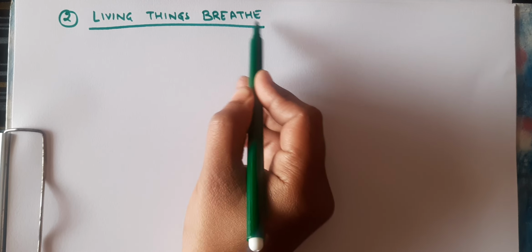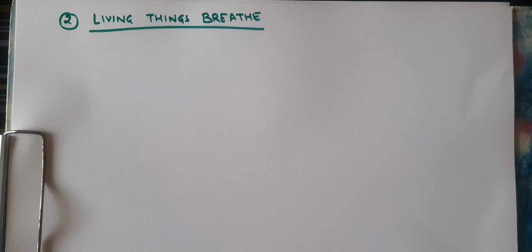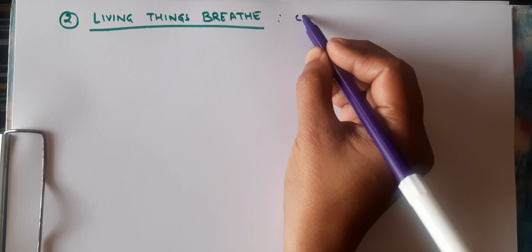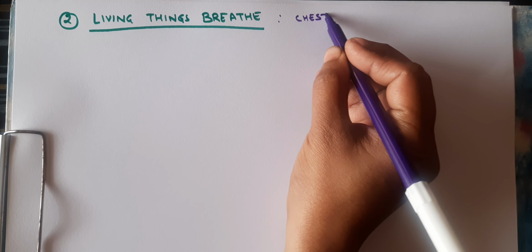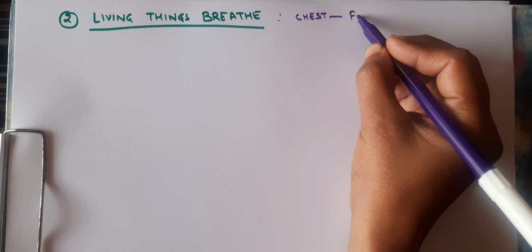Okay? So now we'll come to B, breathe, okay? So all the living things breathe, okay? So we also breathe. So how can you learn we are breathing? Just keep your hand on your chest, okay? And feel the movement.